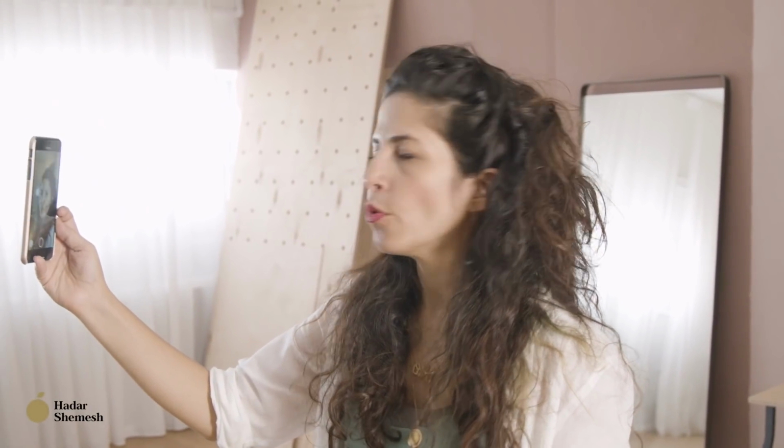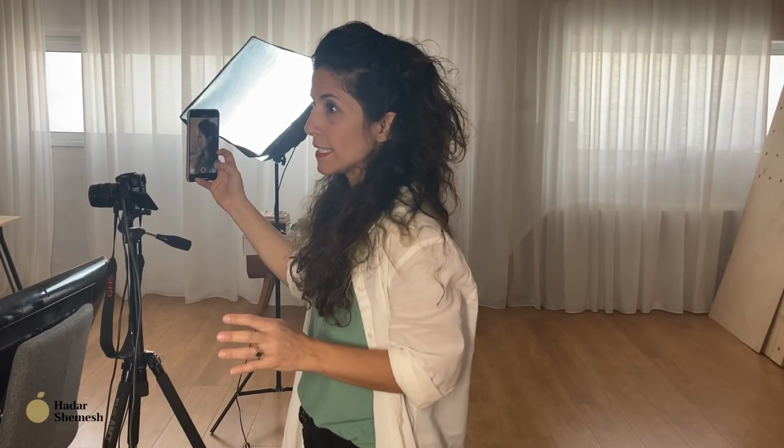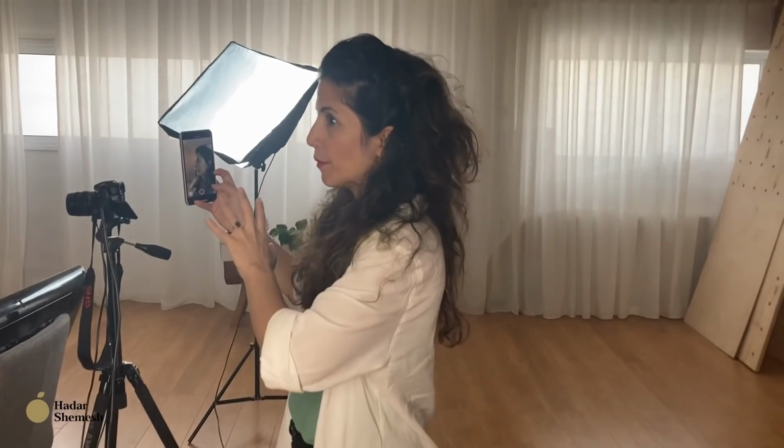Now, if you are starting with vertical videos, here's what you need to take into consideration. First, the background and the lighting. So first you want to look for a light source, ideally daylight, right? Ideally you want to just record it in front of a window where you don't have direct sunlight, because then it's going to burn the shot.